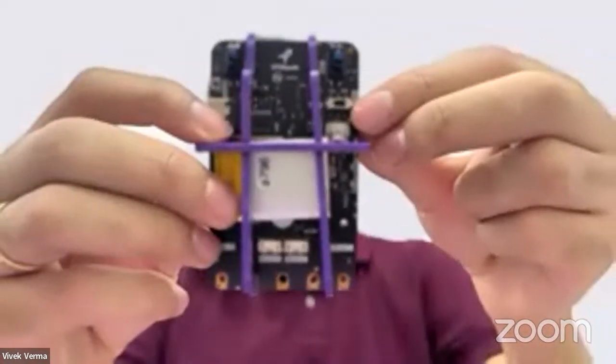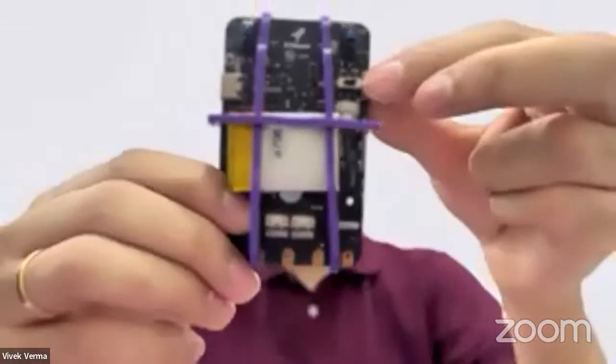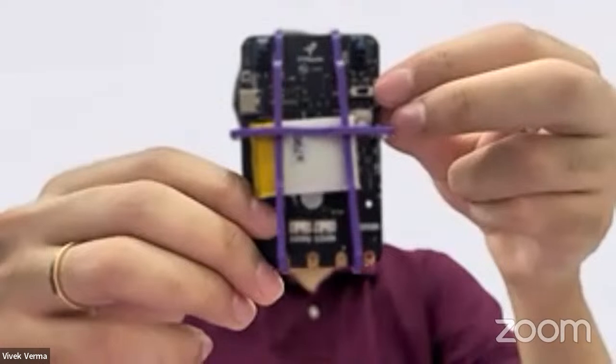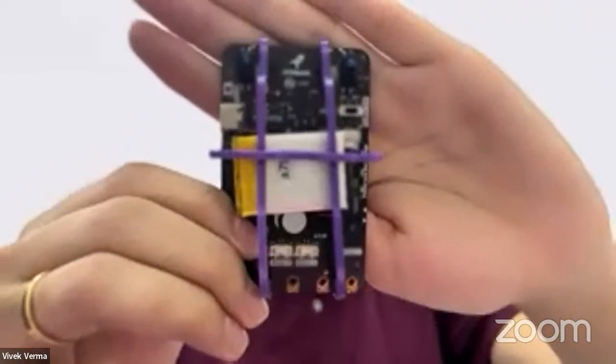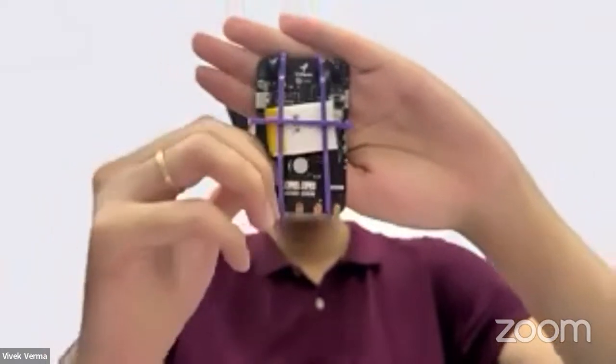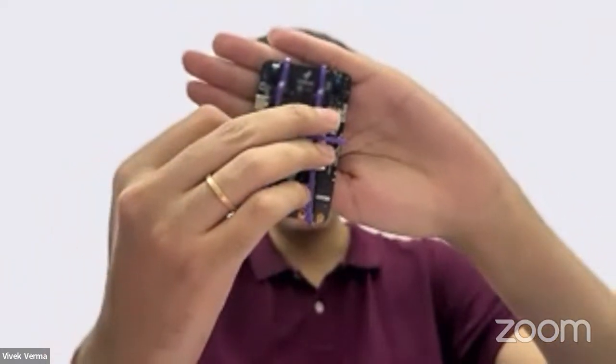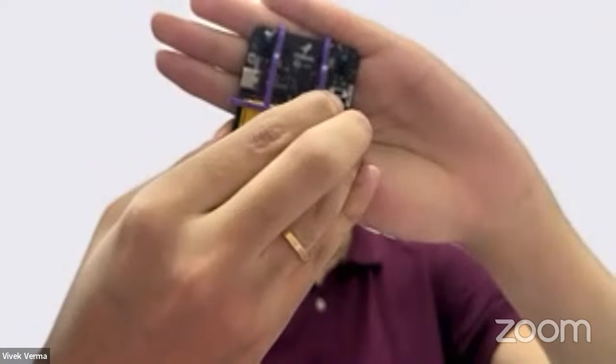At the back, we have the on and off button. I hope you're able to see it. Yeah, over here, this one. This particular button is on and off.